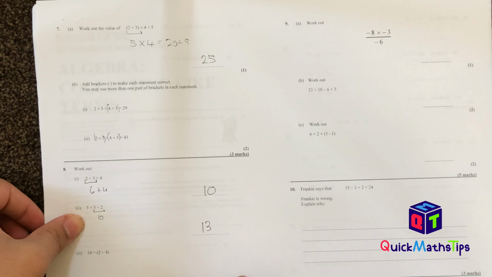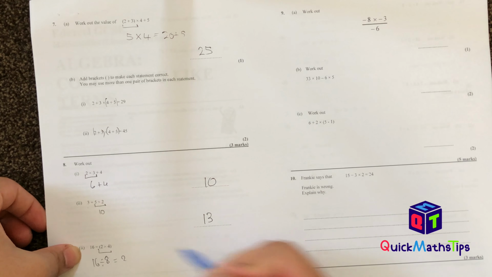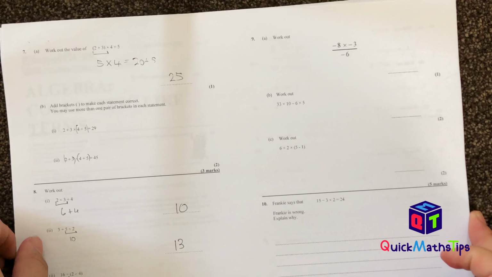And this says 16 divided by 2 times 4. 2 times 4 is in brackets, so it comes first. It gives me 8. I do 16 divided by 8, and I get 2. So my answer for this question is 2.